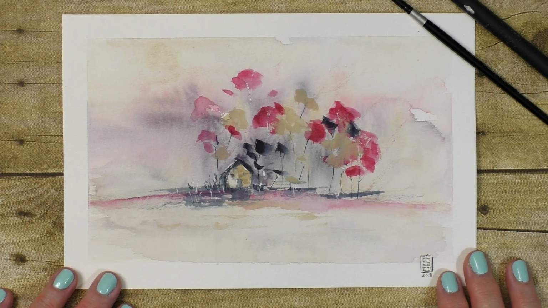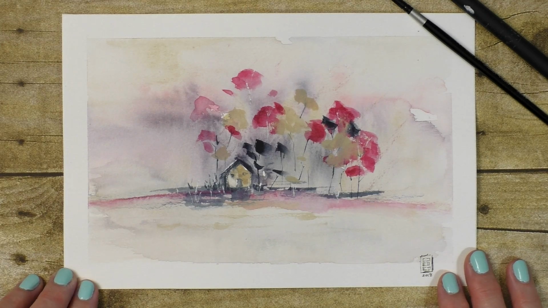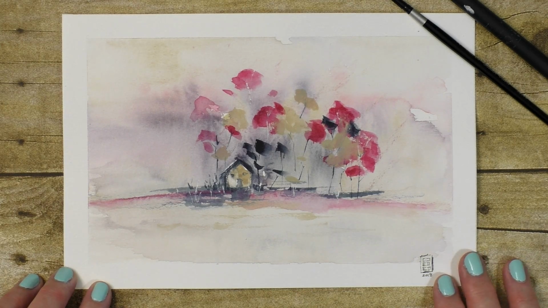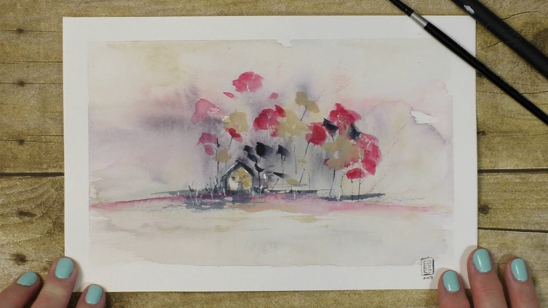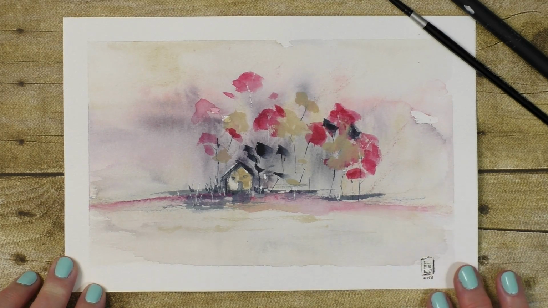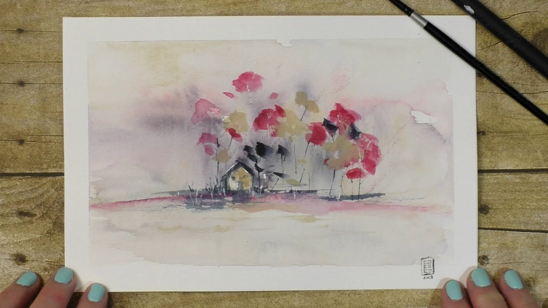So yes, this ends this week's Art in the Morning-ish. It's not always art in the morning. I hope that you've enjoyed this. Create something abstract. That's my challenge to you over the weekend. And try going in without a plan. See what develops. I think it's pretty cool.